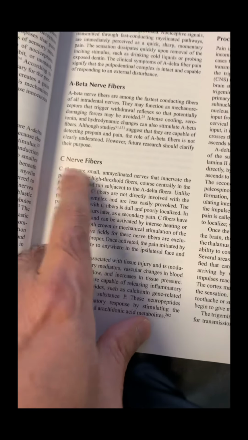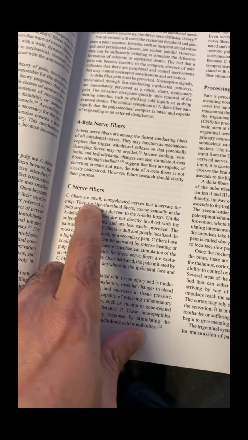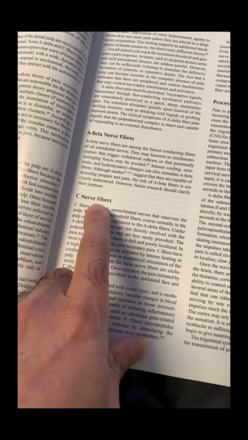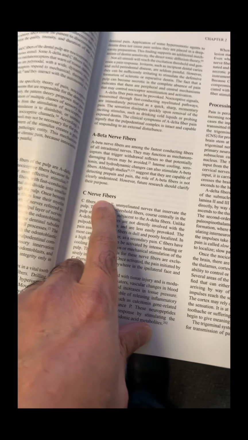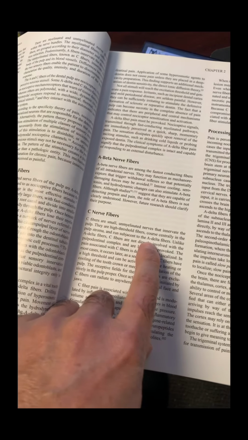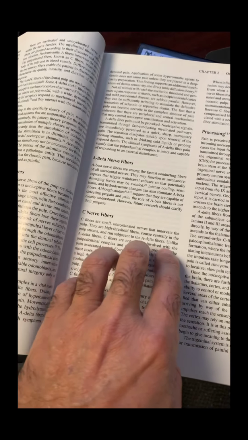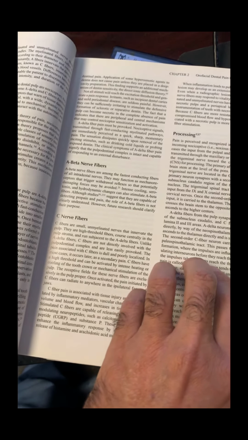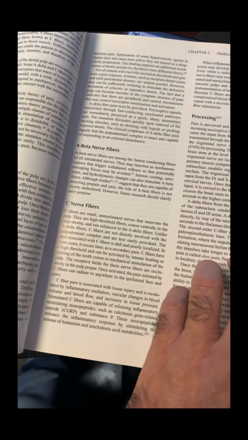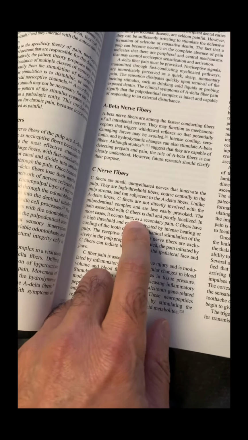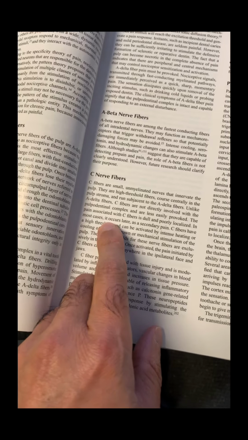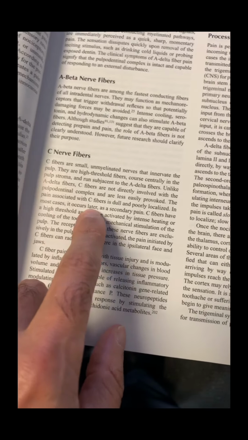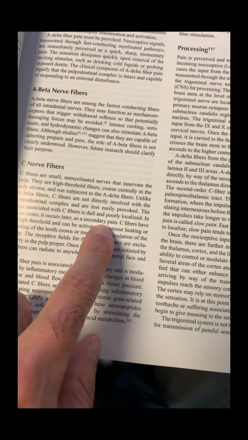A C nerve fiber usually gets activated near the end of the irreversible pulpitis stage, which means that this tooth has gone through irreversible pulpitis and is near the end of it and is going towards necrosis, pulpal necrosis. In most cases, it occurs later as a secondary pain.